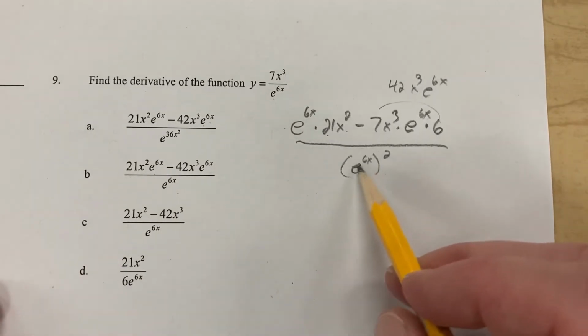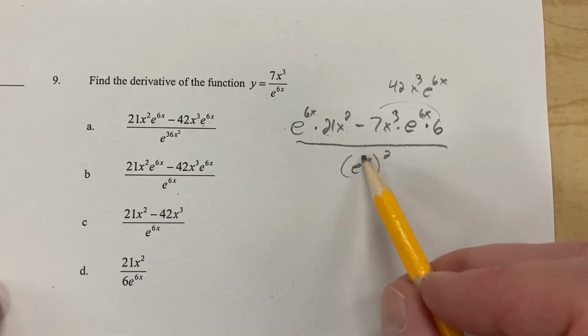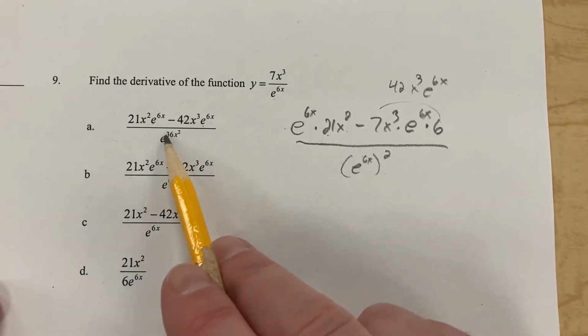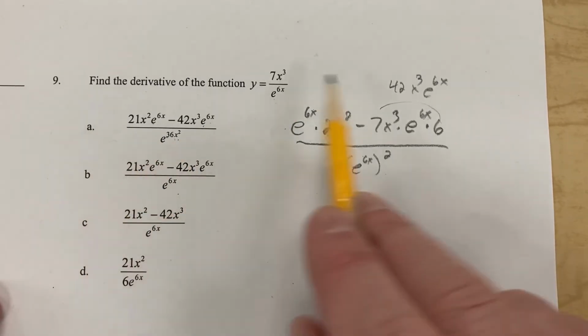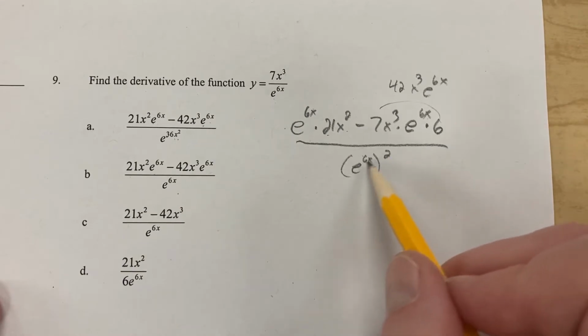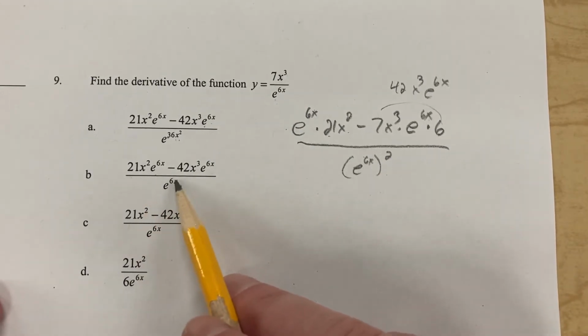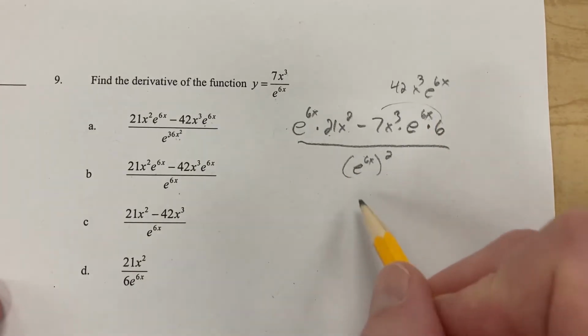But now the question is, what goes on the bottom? And you'd be very tempted to square 6x, get 36x squared, and think A is your choice. Everything else is matching up perfectly with A. The problem is that's not what this squared is, okay? B is tempting too, but they didn't square the bottom, right?